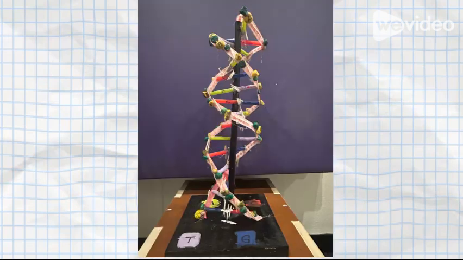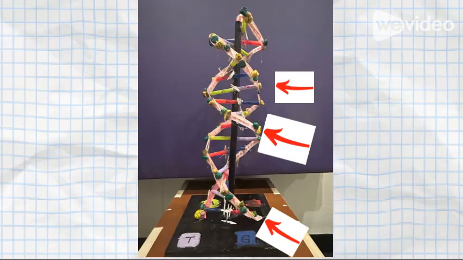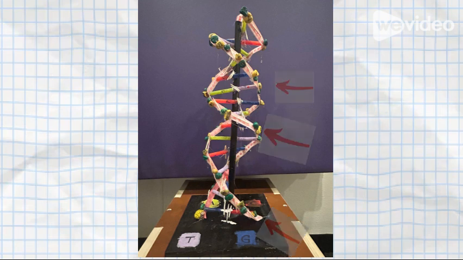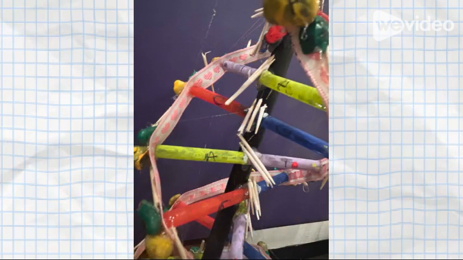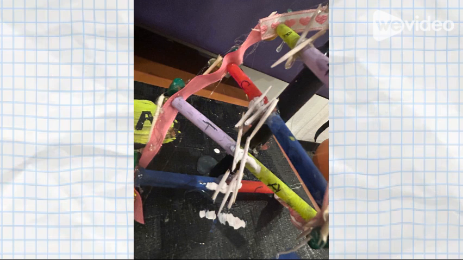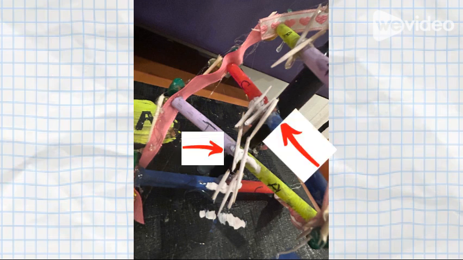Double helix. As you can see, my model is shaped like a twisted ladder. That's the double helix structure discovered by Watson and Crick. Base pairs, rungs. Each rung is a pair of nitrogen bases, adenine green with thymine purple and cytosine red with guanine blue. Hydrogen bonds. AT pairs have two hydrogen bonds, and CG pairs have three. I added those here in the center of each base pair.